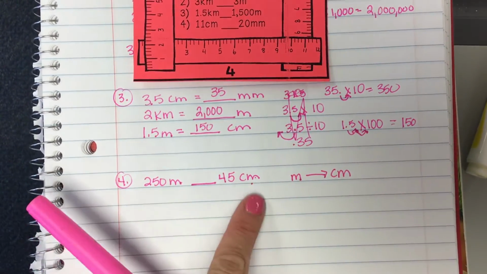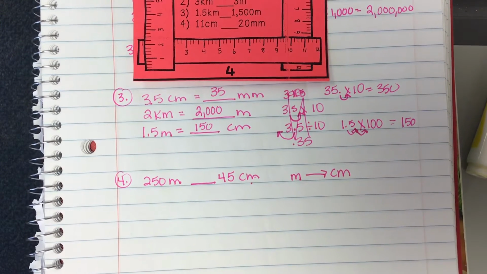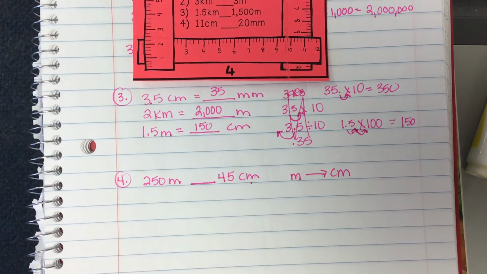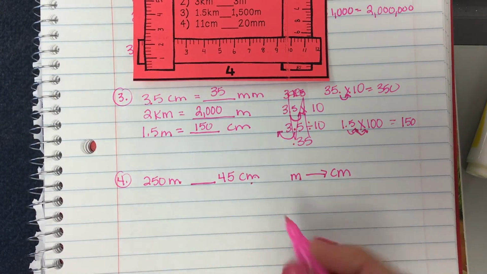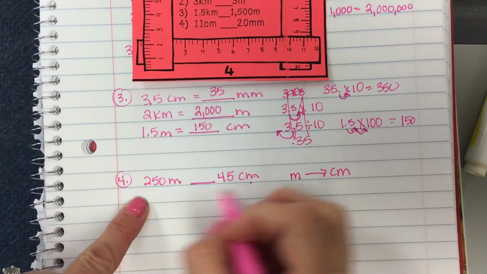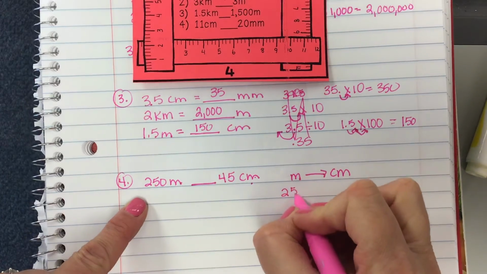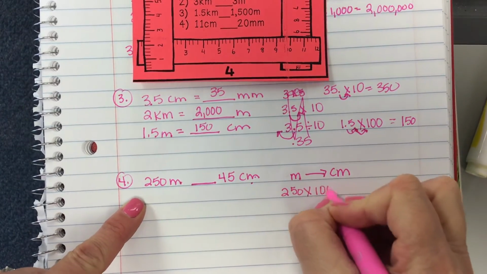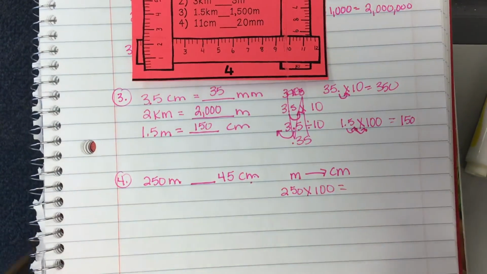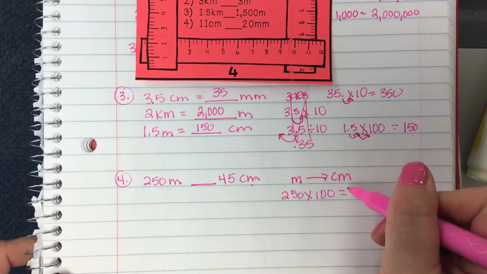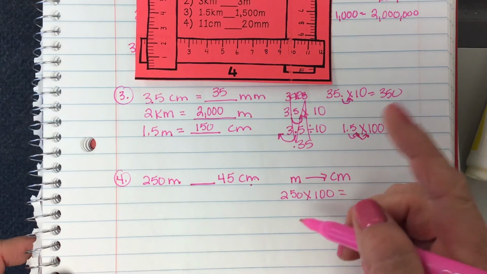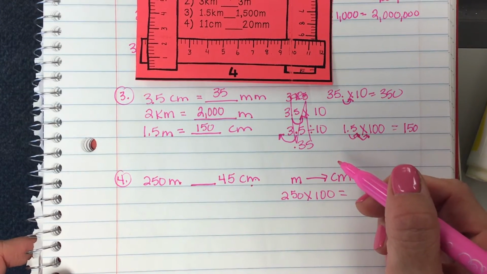How many centimeters are in a meter? Max, how many centimeters are in a meter? 100. So I need to multiply 250 times 100. What's 250 times 100, Nia?